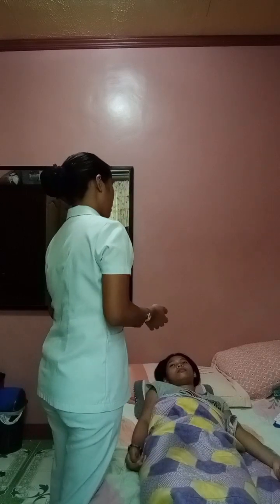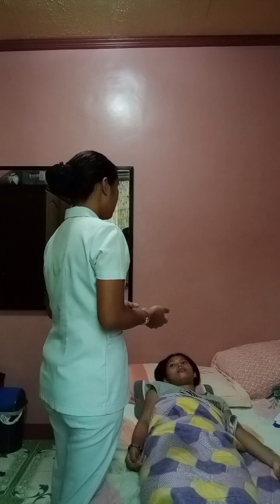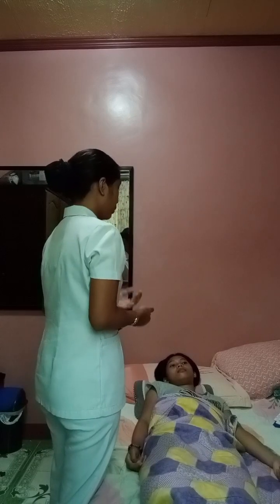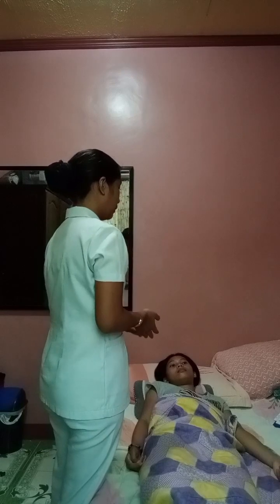So I'll be palpating for the temperature. Alright, so the temperature of the skin is warm to touch, and in a dependent position there is distension of the veins, and when it's elevated, the veins collapse. Alright, so this time I'll be palpating for your ulnar, radial, and brachial pulses.